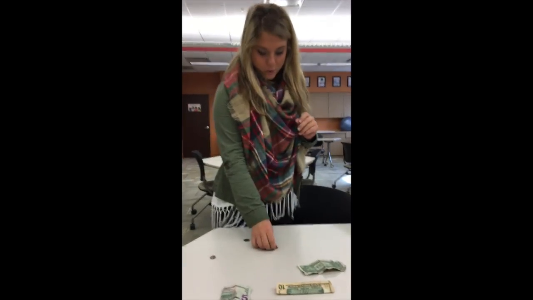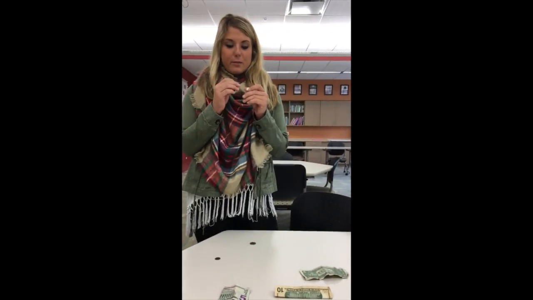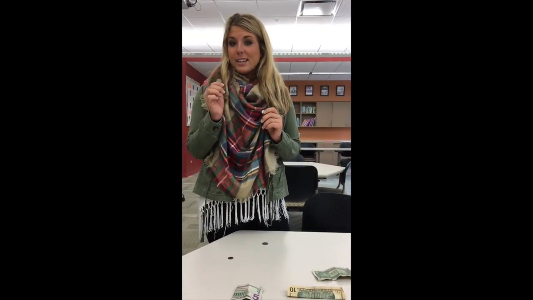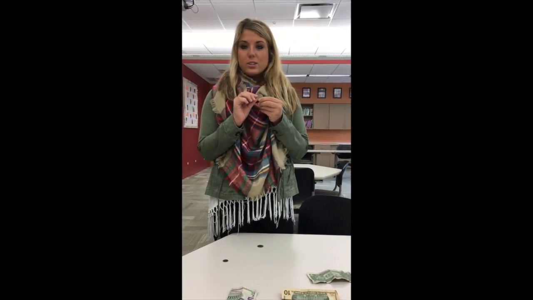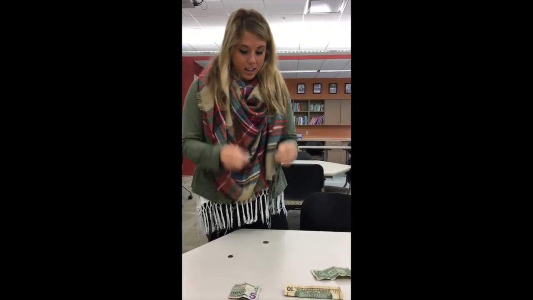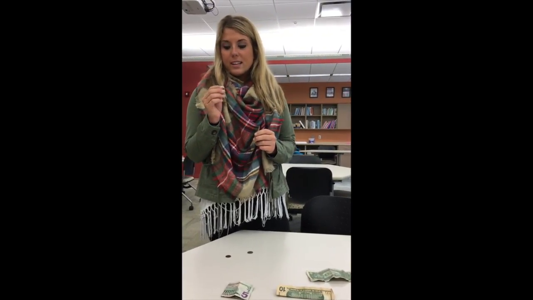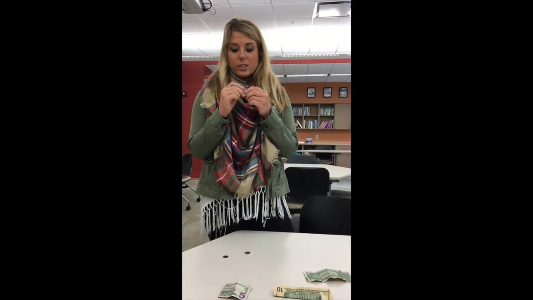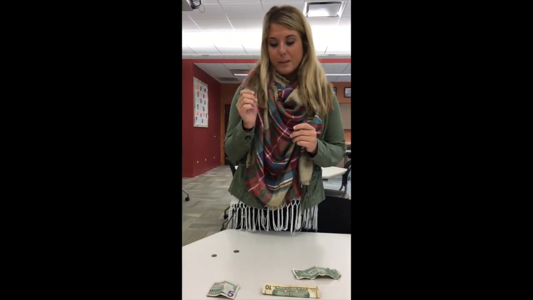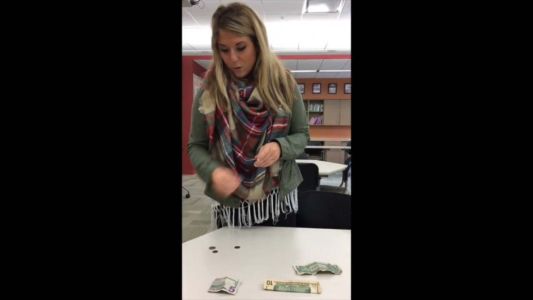Next, we're going to move on to the nickel. The nickel is different from the dime because the nickel is worth 5 cents, and the nickel also has smooth edges but is bigger than the penny. Next, we have the quarter, and the quarter is worth 25 cents, and it also, like the dime, has ridged edges, but the quarter is bigger than the dime. Okay, so those are the coins.